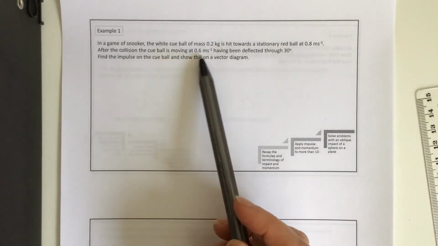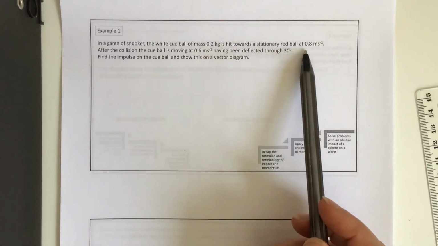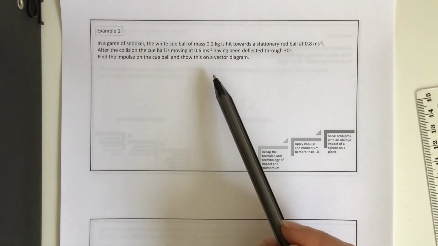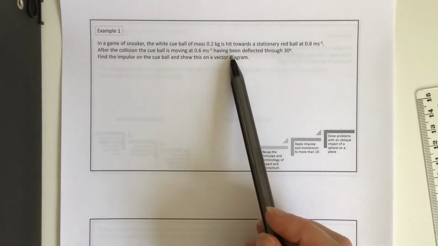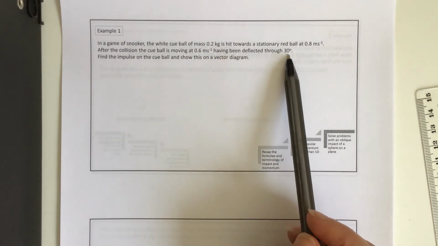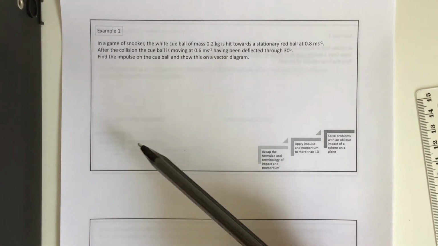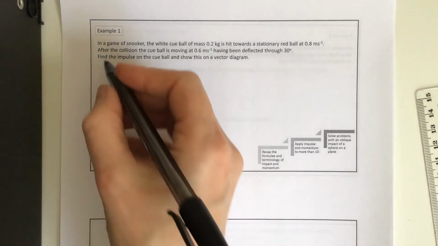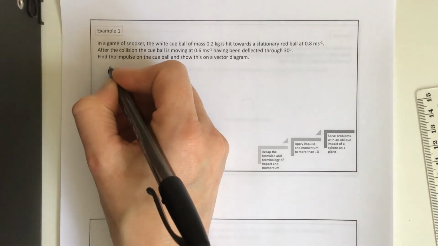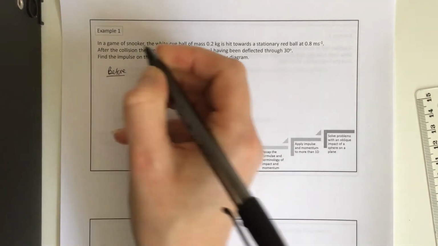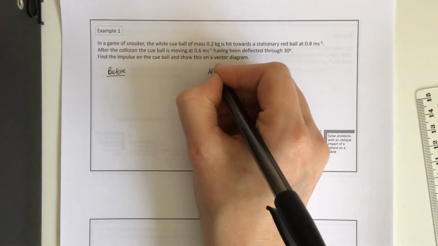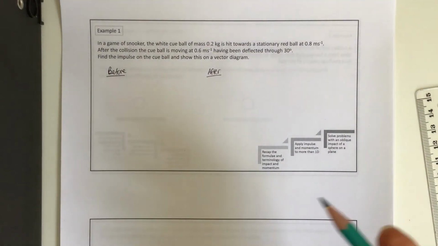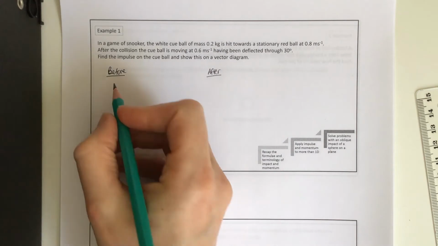So we've got a white cue ball, got its mass there, and it hits a stationary red ball at 0.8 meters per second. After the collision, the cue ball is moving at 0.6 meters per second, and this is where it changes from previous examples. It's been deflected through 30 degrees, and we've got to find the impulse on the cue ball and show this on a vector diagram. So we start off by looking at, right, what's our initial situation? So like we do with normal momentum, we do our before and we do our after. Now these are going to be slightly different just because we have got the direction and the angles to take care of as well.